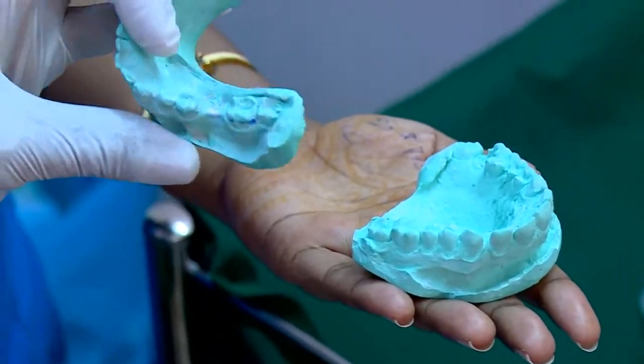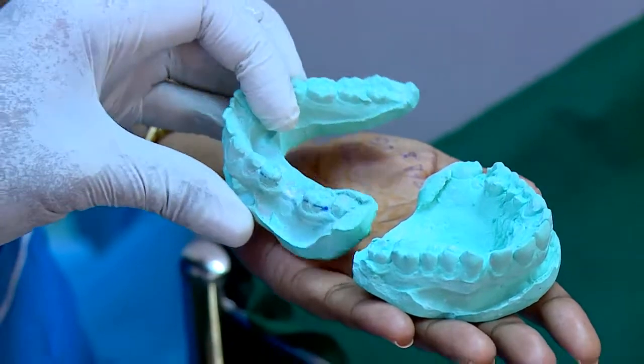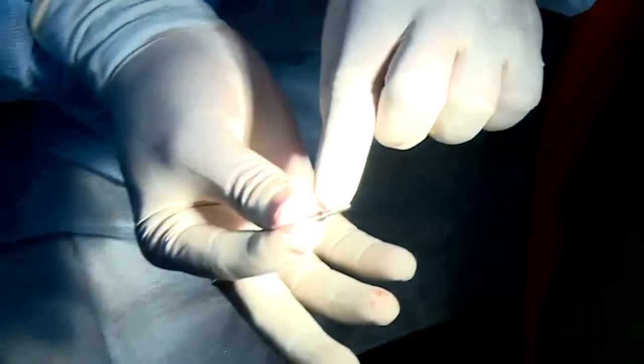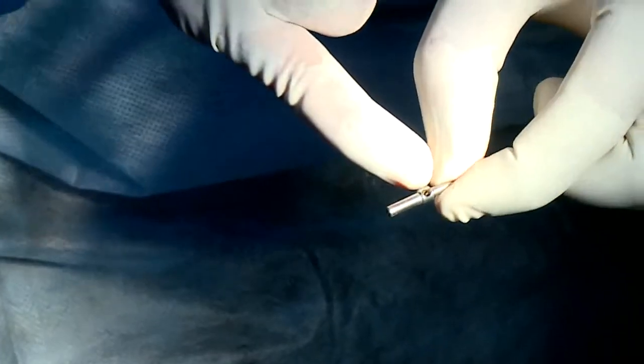Now, I placed this paralleling pin. This part went inside the osteotomy socket. Now you can see that there is a hole.